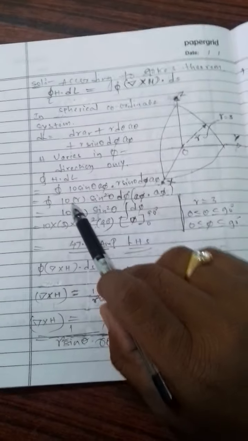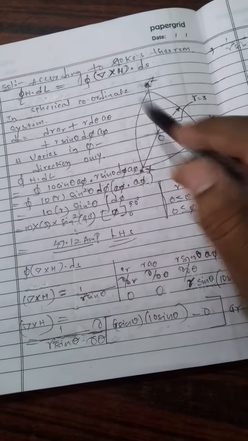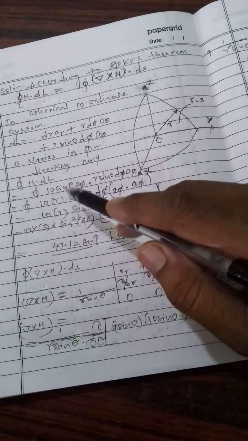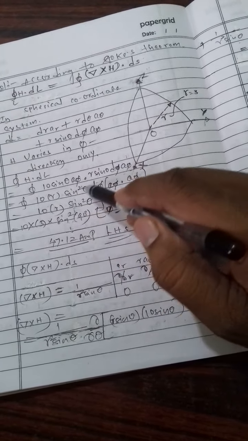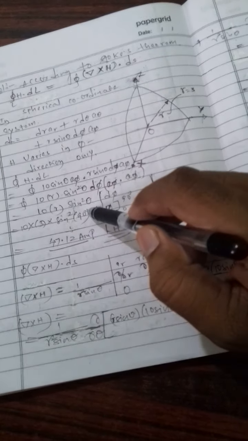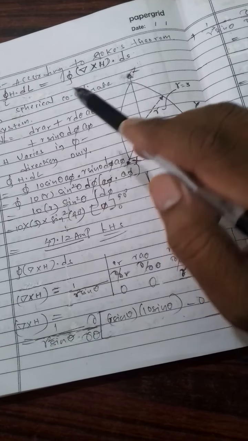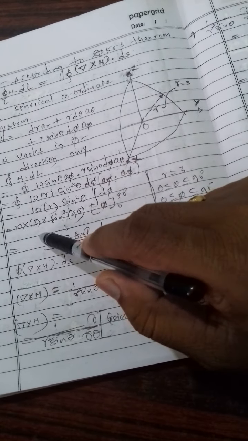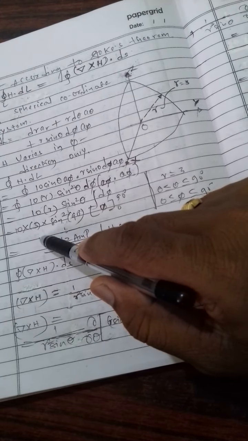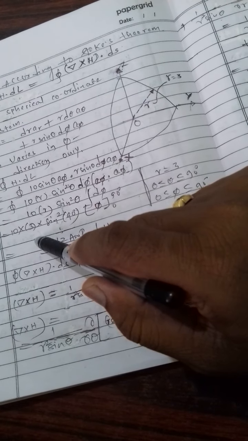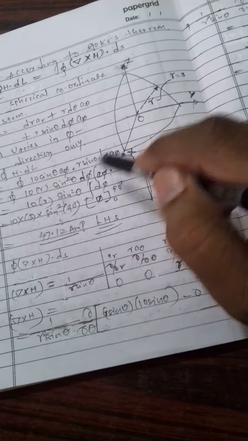Here the differential length is in the phi direction, and the magnetic field intensity is also in the phi direction. So the closed integral becomes tan theta r sin theta d phi, which is r sin square theta d phi, and this is equal to 3 into sin square 90 degrees times the integral of phi from 0 to 2 pi, giving 47.12.